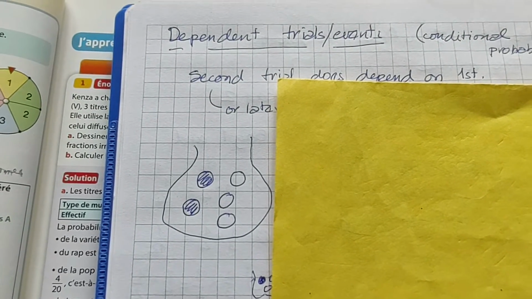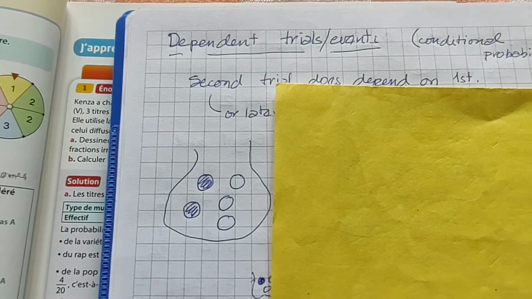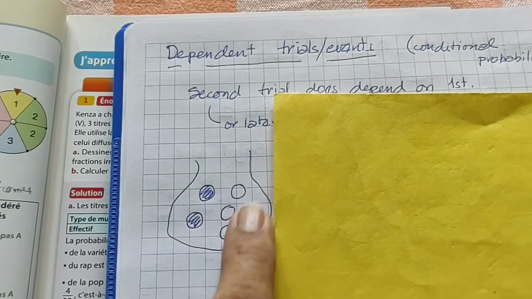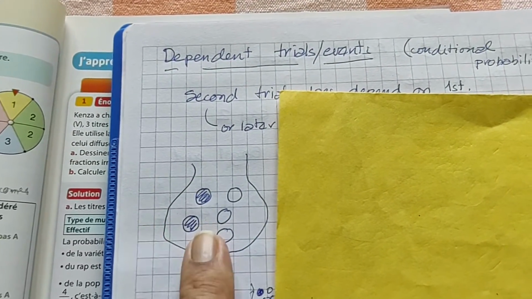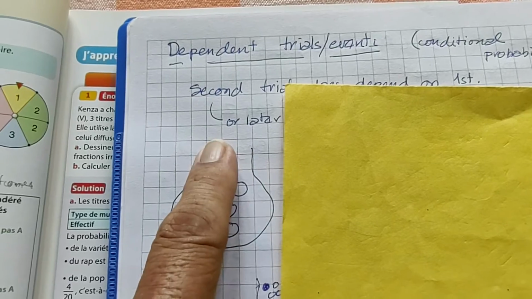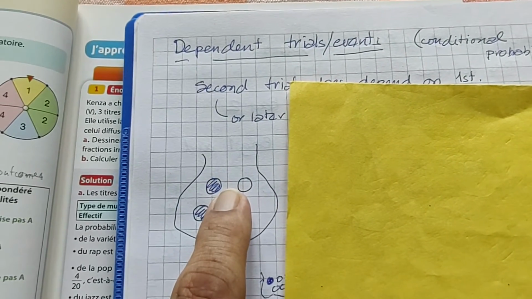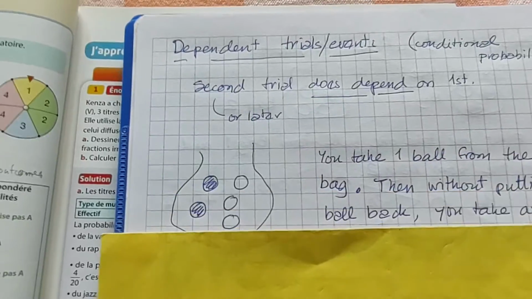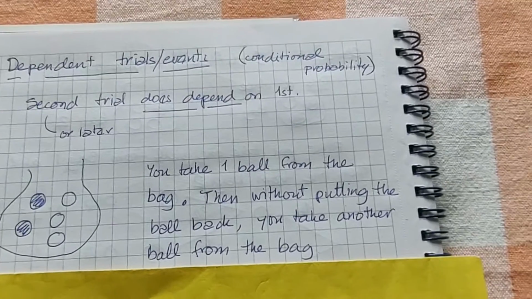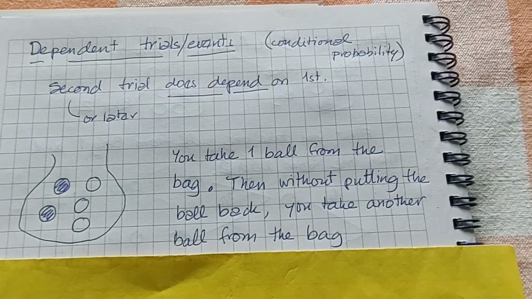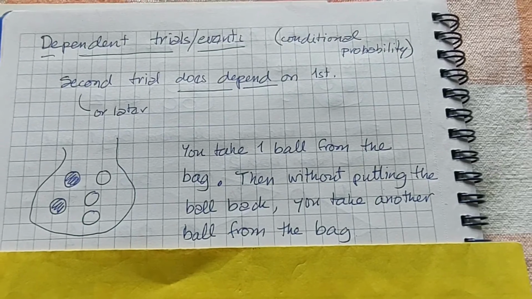So have you understood this? If I ask you to take out 2 balls from here, it is the same as saying that you take out 1 ball and then you take out a second ball without putting the first ball back in. So you take 1 ball from the bag, then without putting the ball back, you take another ball from the bag.